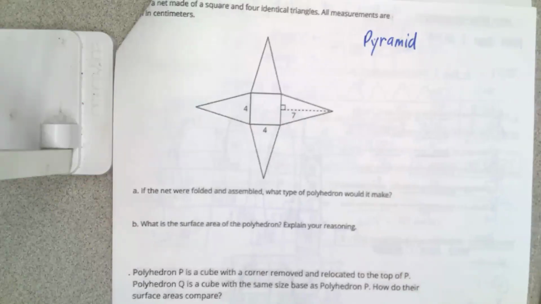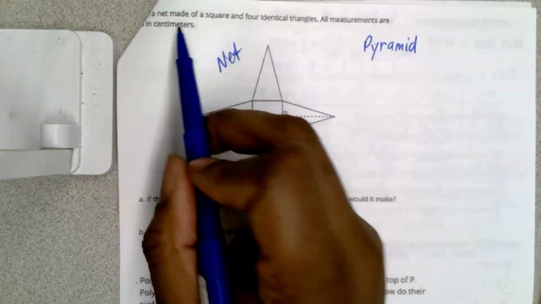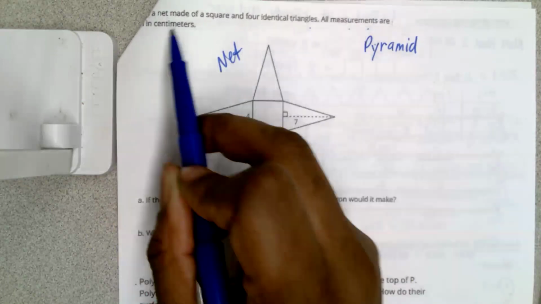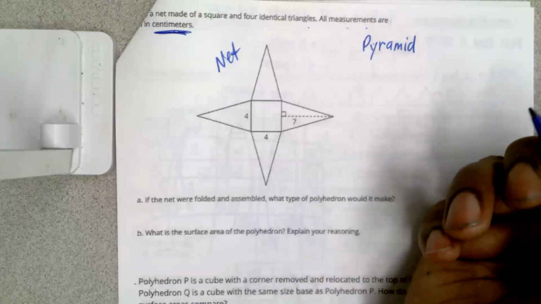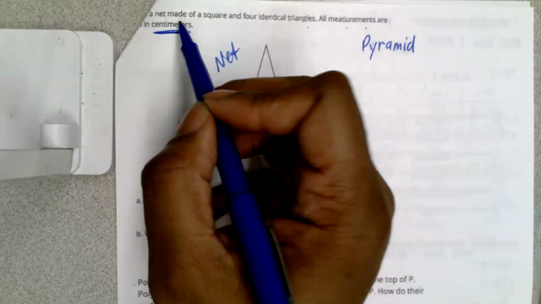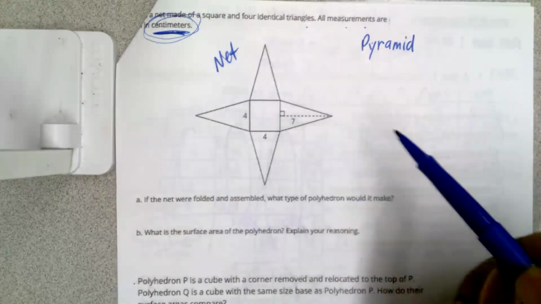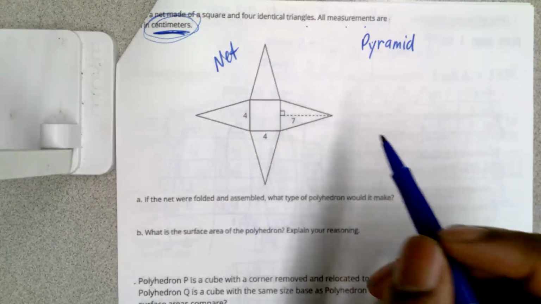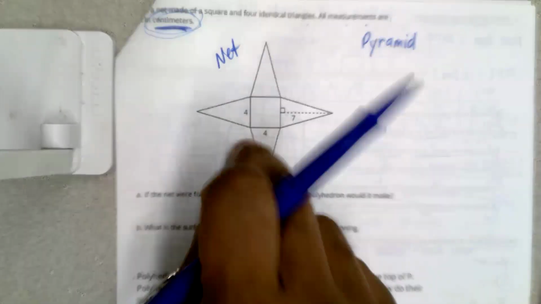And we have information. So as you know, this is the net, right? We know this is a net, and it is made of a square and 4 identical triangles. All measurements are in centimeters. Units matter. So you want to notate what the unit is because if you, God forbid, said this was a meter or an inch, units help us because based on the unit, centimeters, we know how big or small this is.